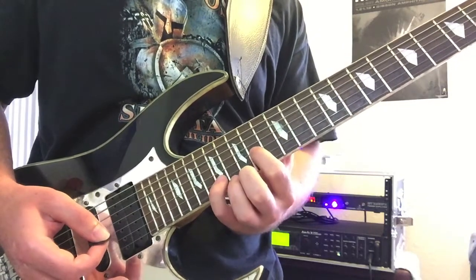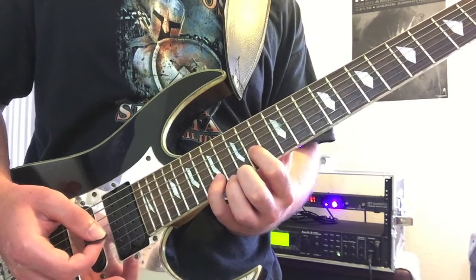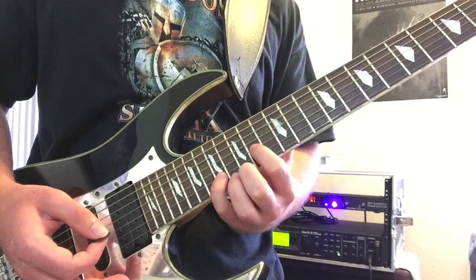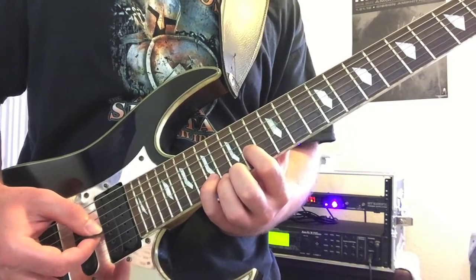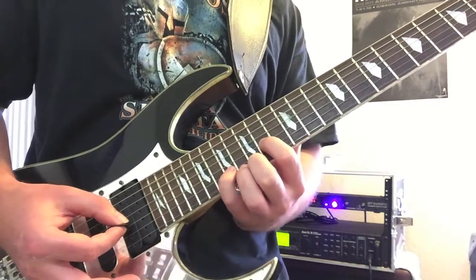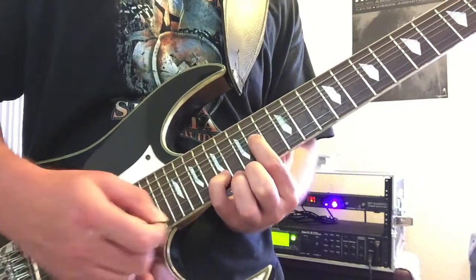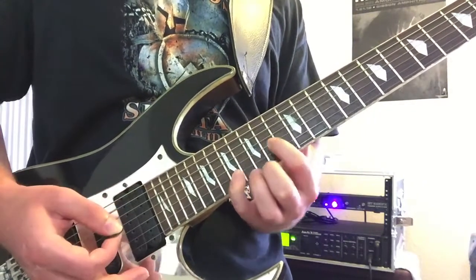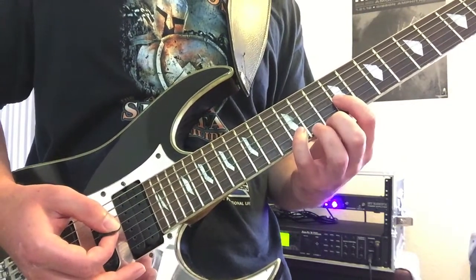All right, we're moving up to E minor, which is going to be G string 14, B string 17, high E string 15, up another whole step. Yeah, and then that's it, you're back to the B minor.